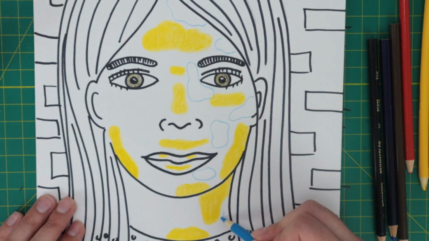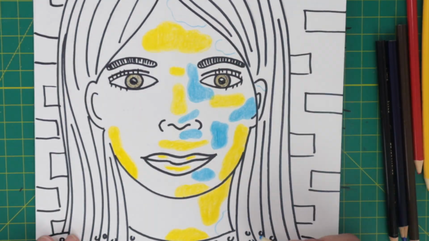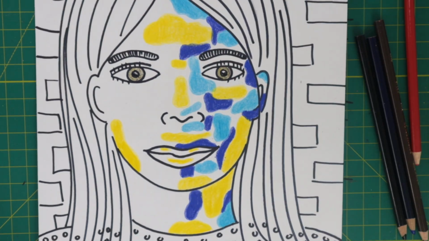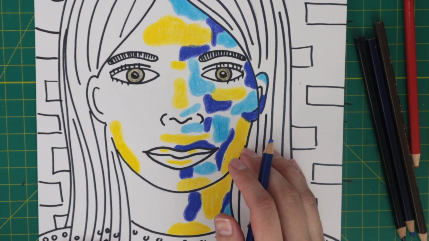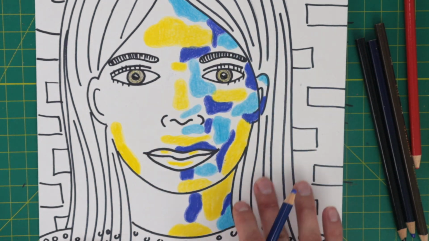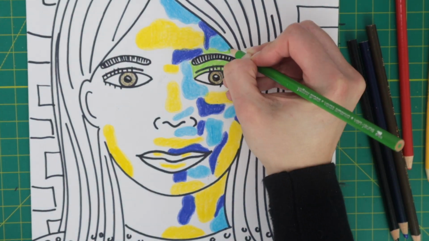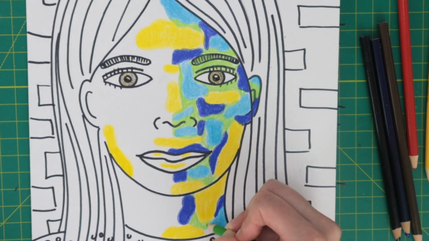On the right side of the face and neck only, draw light blue blobs and fill them in. Do the same with a dark blue pencil on the right side only. Notice I am coloring the ears as well. Fill in the rest of the white areas on the right side of the face with a green colored pencil.